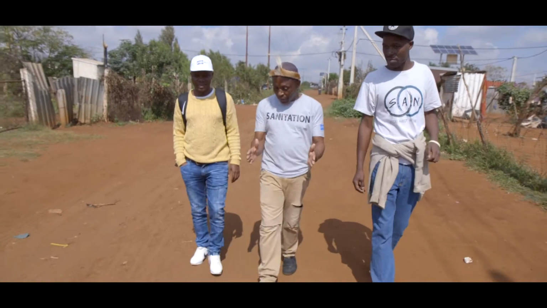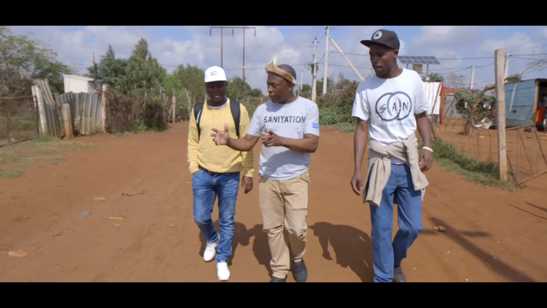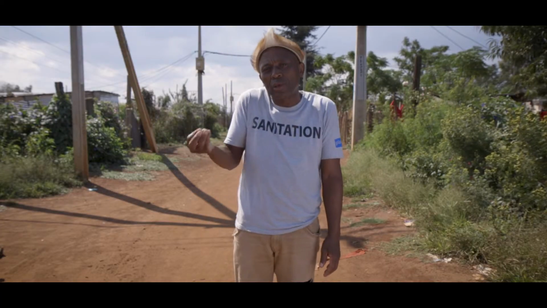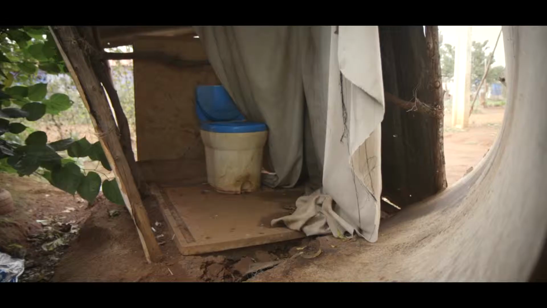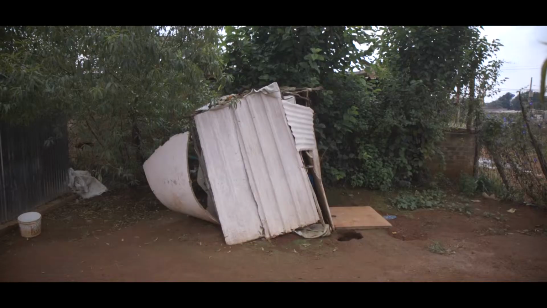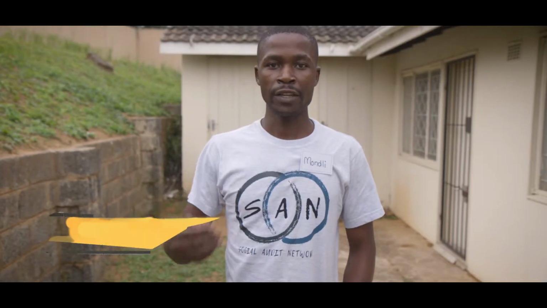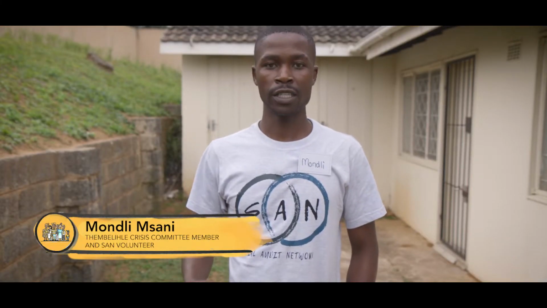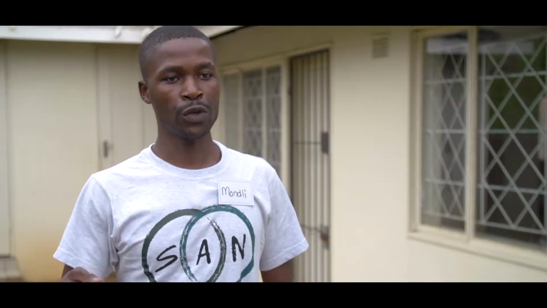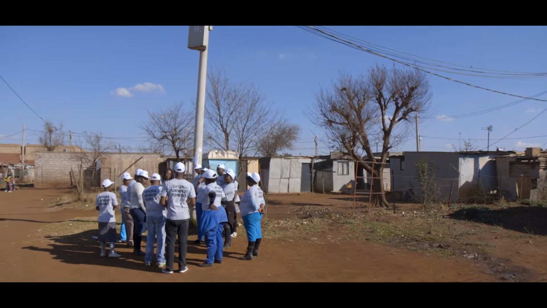We went to Johannesburg Water because we wanted to find a solution, an everlasting solution to the problem of sanitation. And the exciting thing that happened was the managing director called on us and accepted our request to have a meeting. After that meeting came out the positive results. That's when we knew how powerful this tool is.